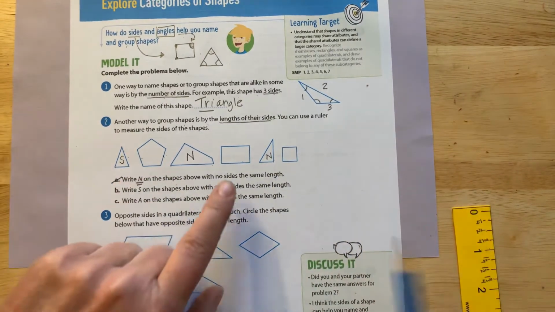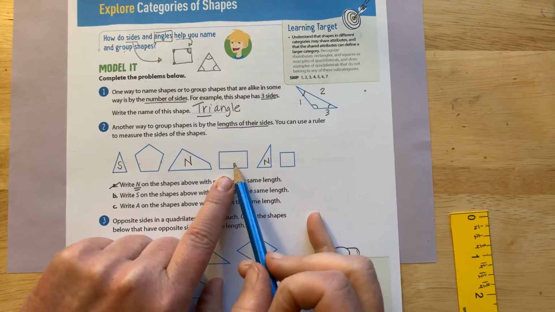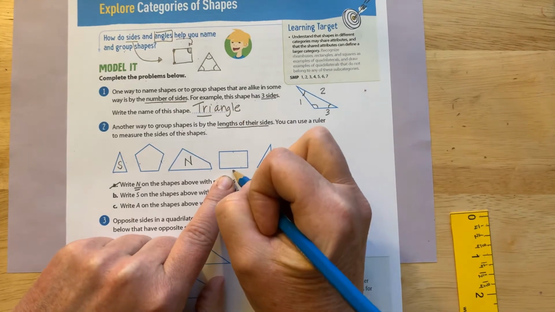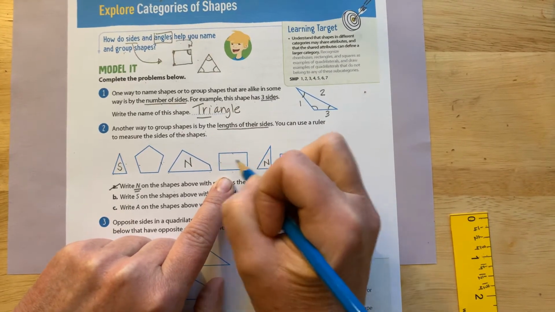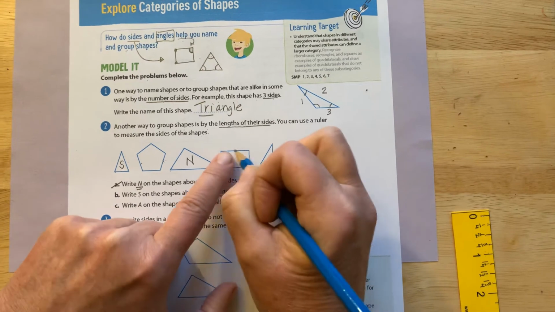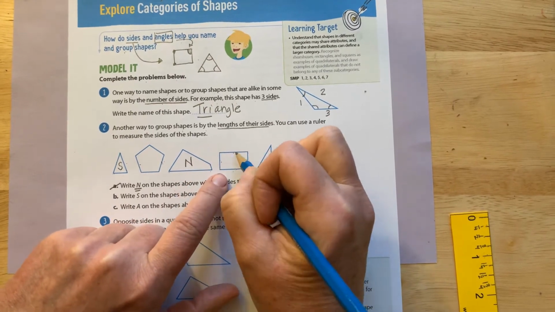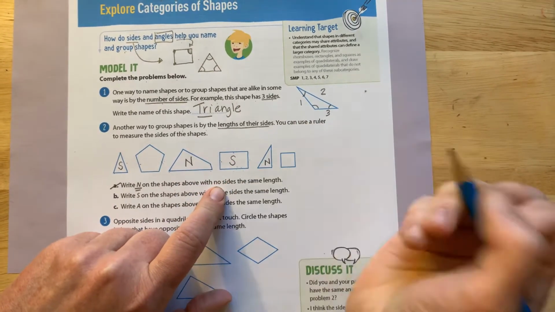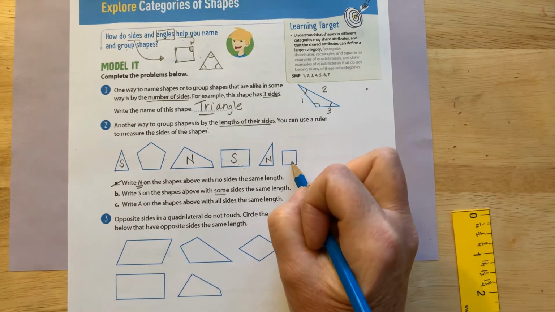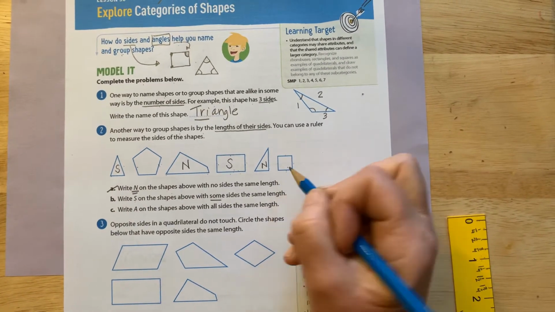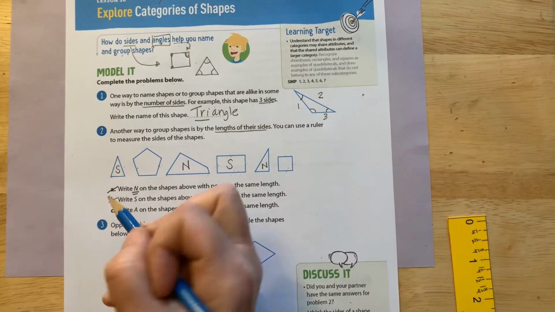Okay, so it's not that one. Are some of the same on this one? Yeah, these two are the same, but they're not the same as this one. These two sides, these are longer. These are shorter, but some of them are the same. So we're going to put an S. How about our square? Oh, they're all the same. I bet that's our next step.